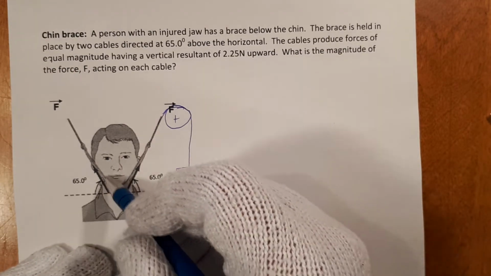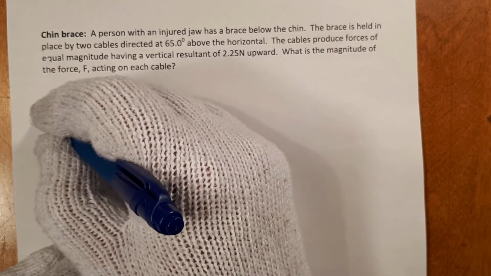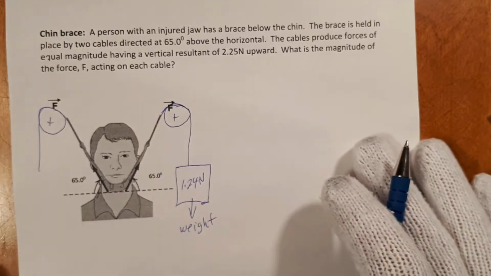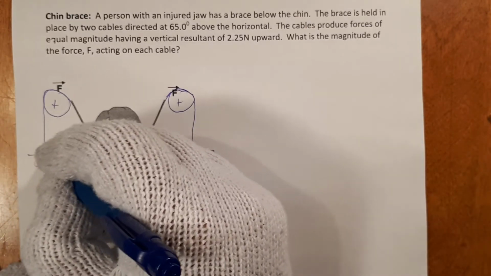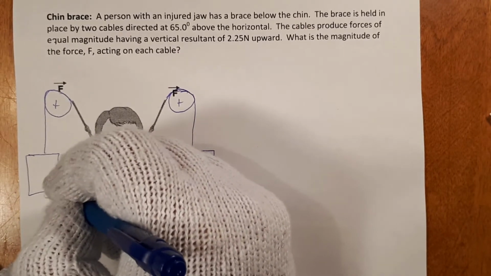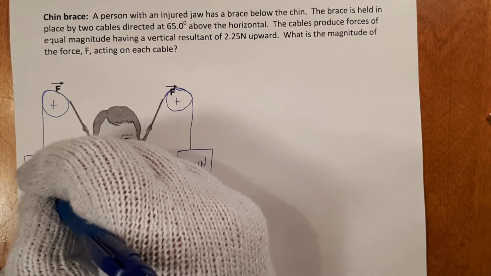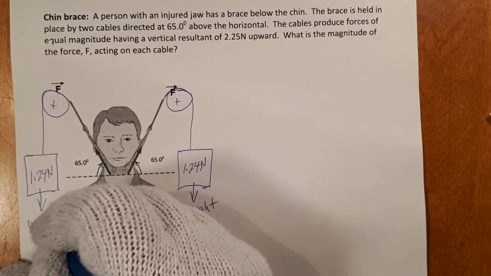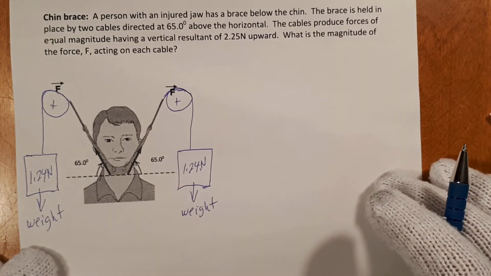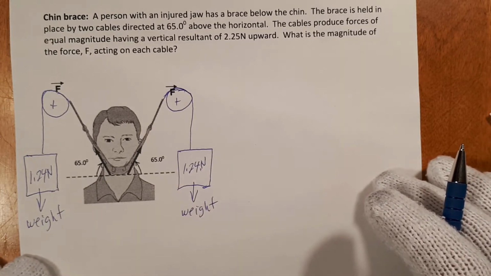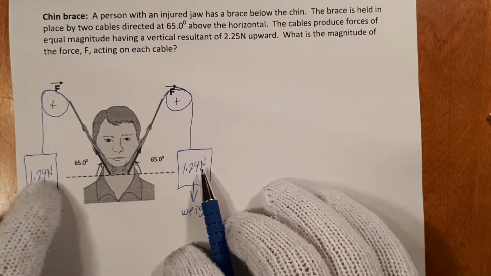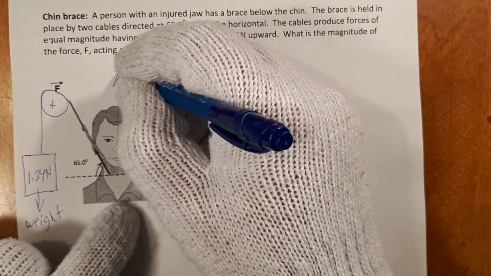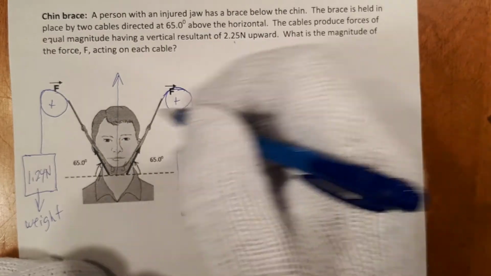And the same thing is happening on the other side. There's a rope. It's being wrapped around the pulley. As the rope wraps around the pulley, it's going to hang down at the other side. And here also is another weight, same value, 1.24 newtons. Yeah, and weight is a force. These two together will give a resultant force on his head upwards of 2.25 newtons, which we calculated.